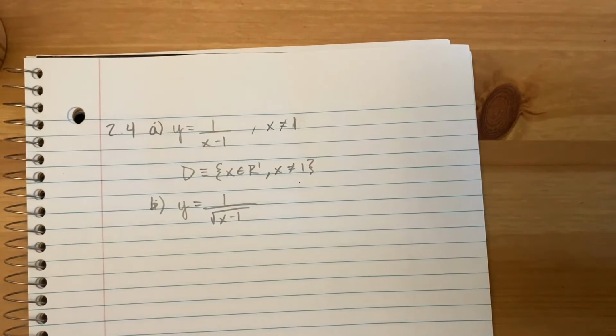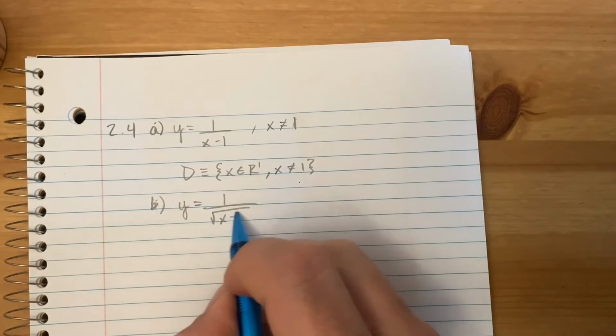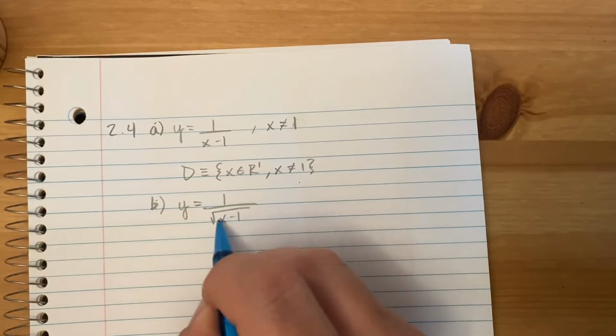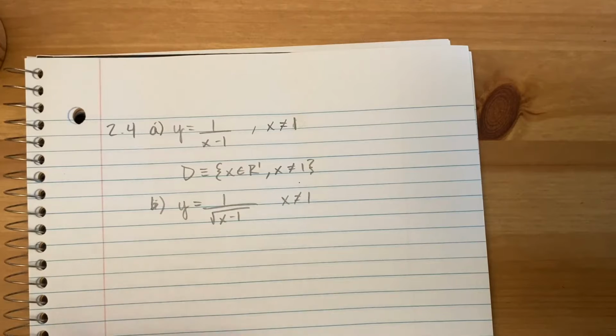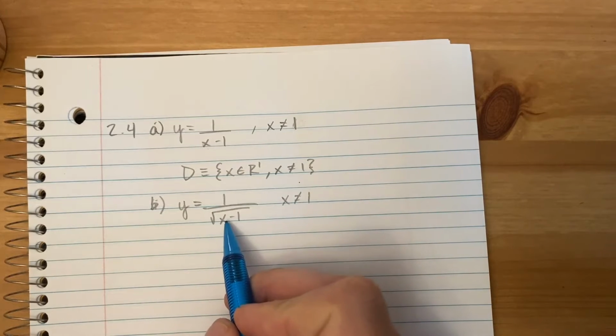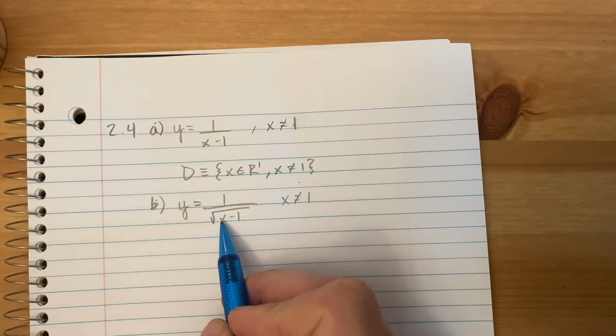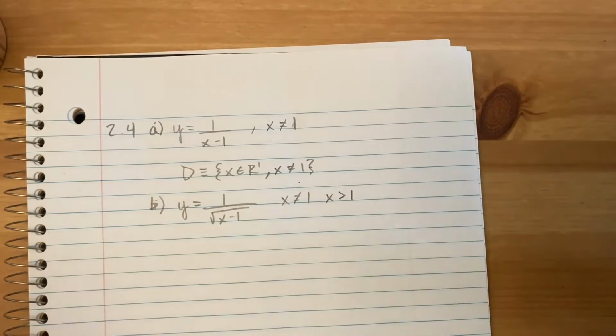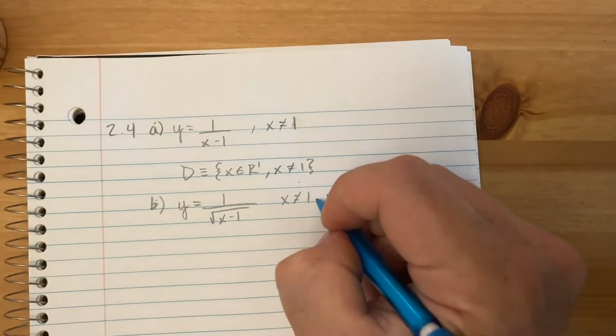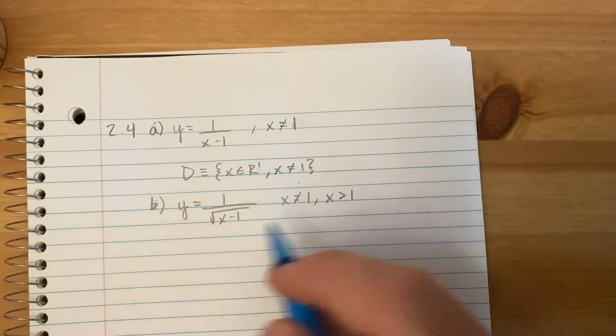So here we have a few more restrictions, right? The first, again, is that the denominator cannot equal 0, so x cannot equal 1, once again. And we also can't take the square root of any negative numbers. So in fact, x has to be greater than 1, right? So there we go. That's actually the domain right there.